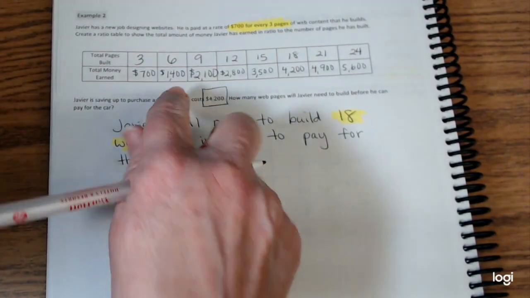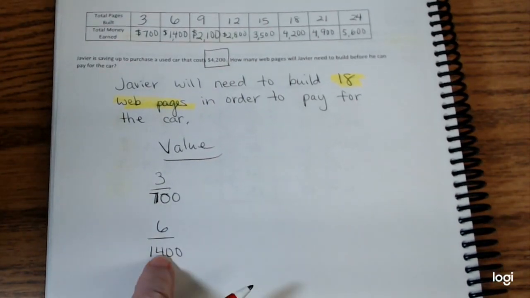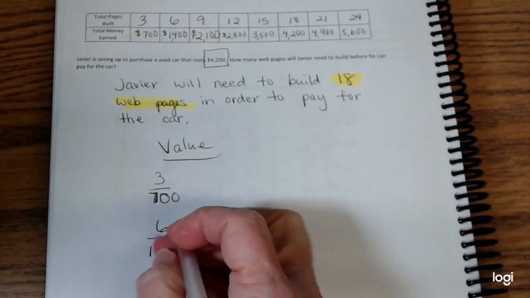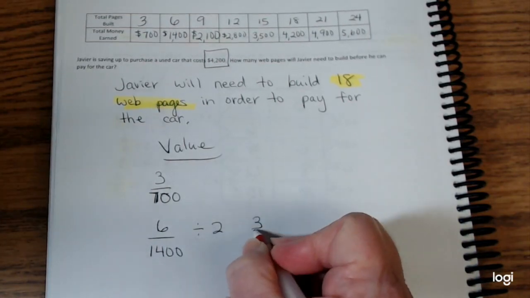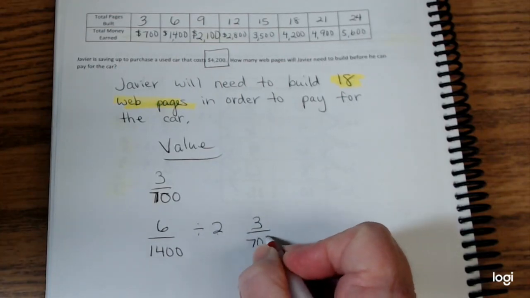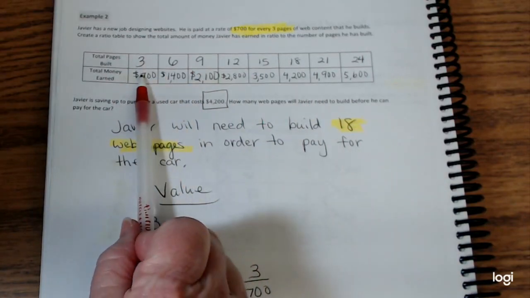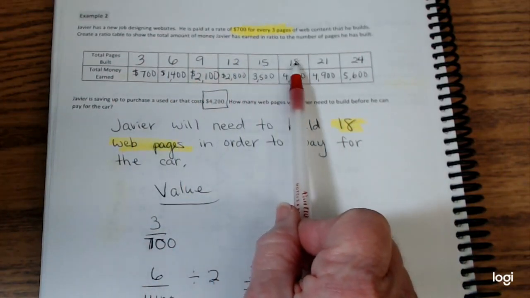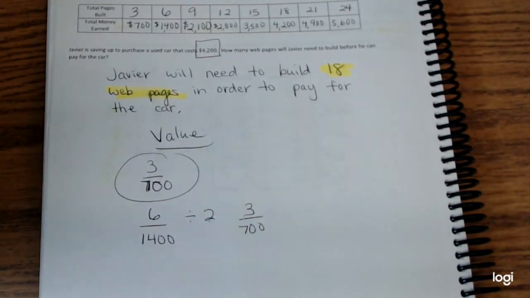But if I looked at the next one, 6 and 1,400, both of these could be divided by 2. 6 divided by 2 is 3. 1,400 divided by 2, or cut in half, would be 700. So I would continue, because all of these are equivalent ratios to each other, their values should all equal this. Okay, go ahead and flip over to the next page.